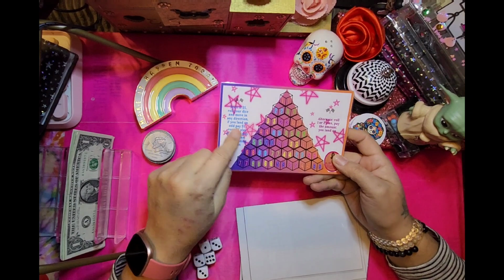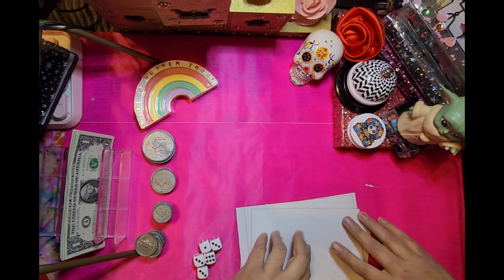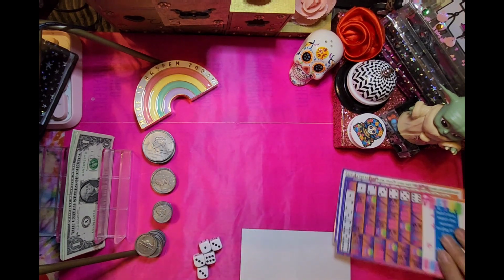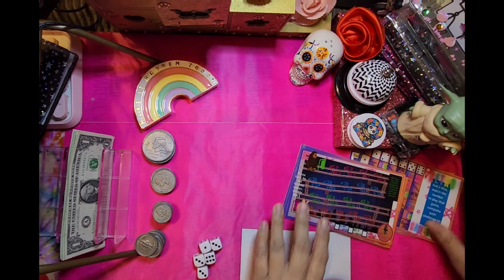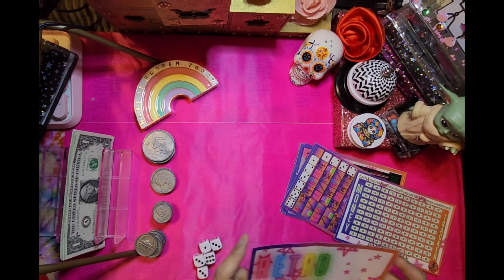And then we have Never Ending Cubert. Okay, so let's go ahead and get started. I'm gonna go ahead and count out my cash first.